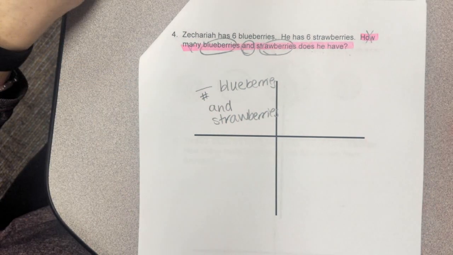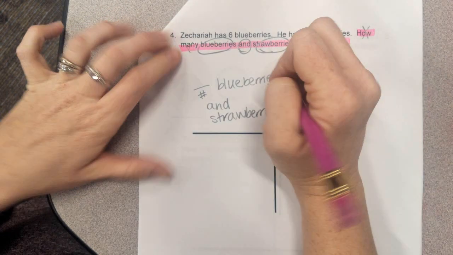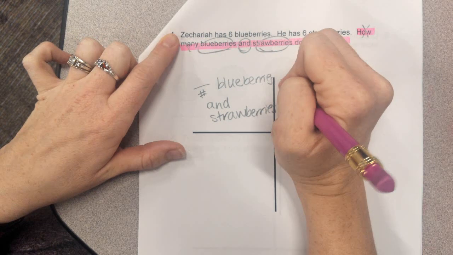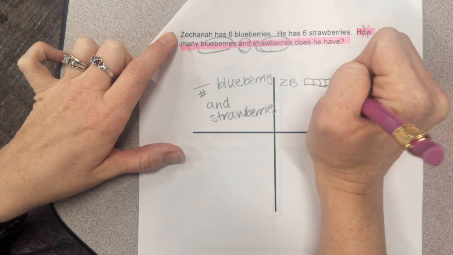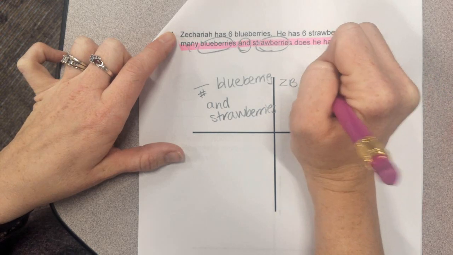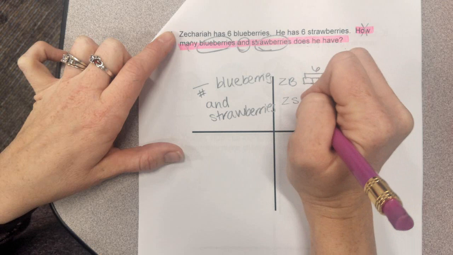So, we would go ahead and we would say Zachariah has 6 blueberries. Zachariah's blueberries, 6. He has 6 strawberries. Zachariah's strawberries.